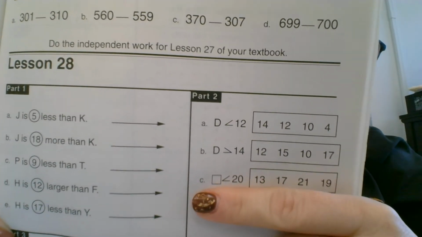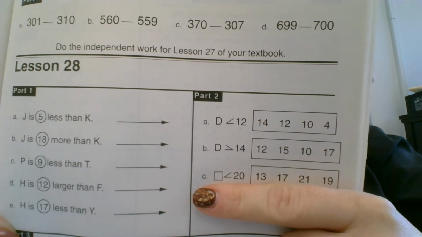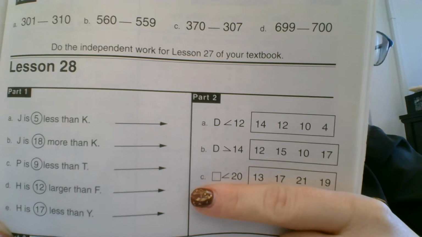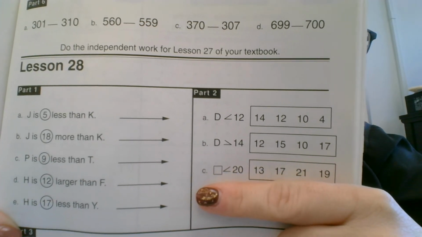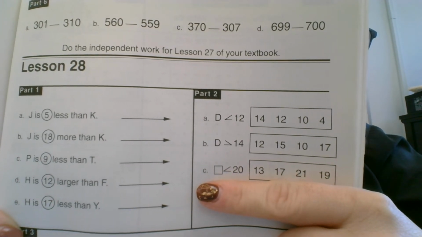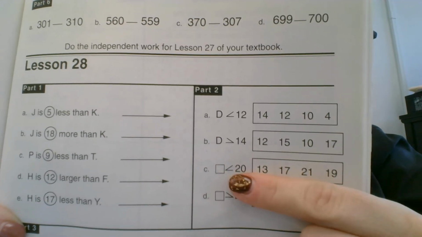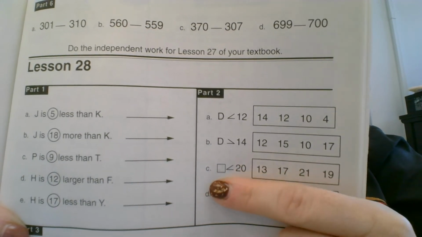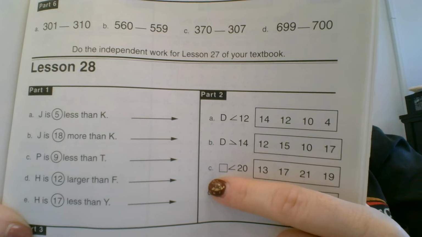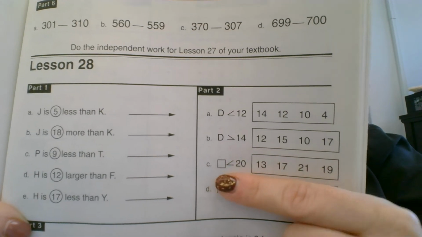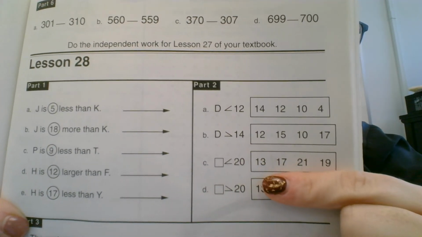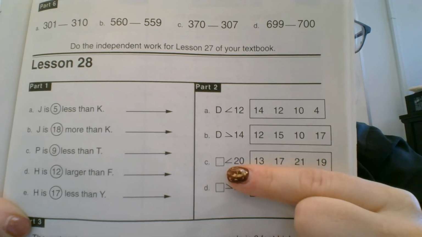Looking at C. There's a blank. It's a box. My statement for this one is box is less than 20. So 20 is my bigger number. You have to try and figure out what the box could be. Circle any number in the problem that is less than 20.